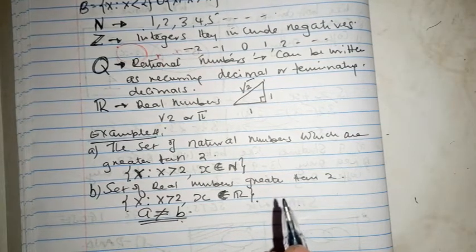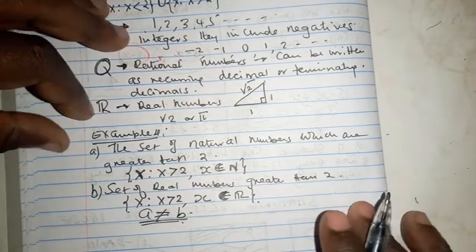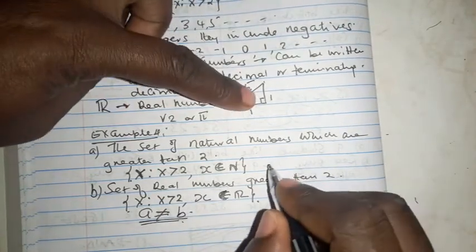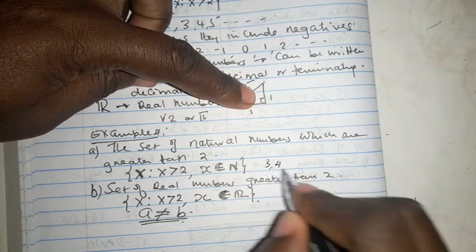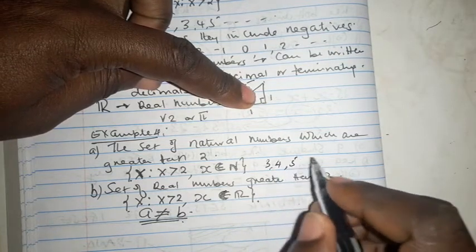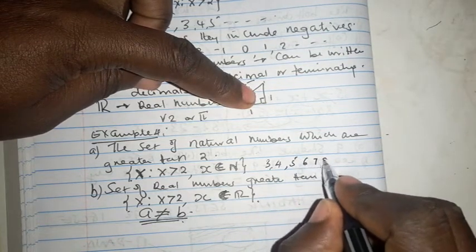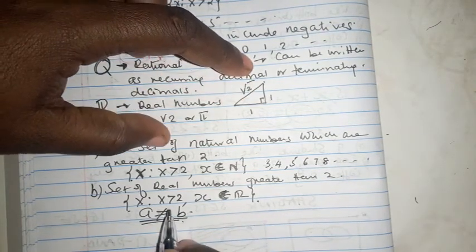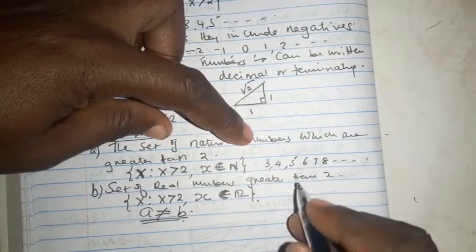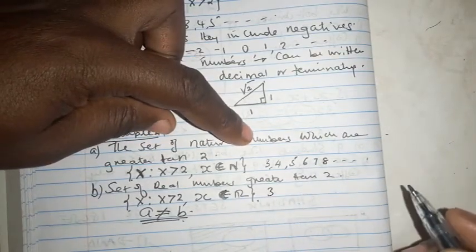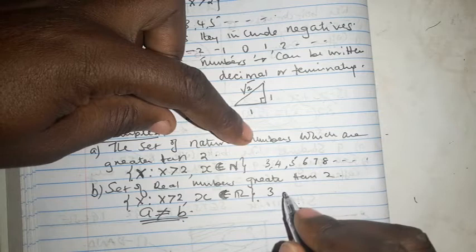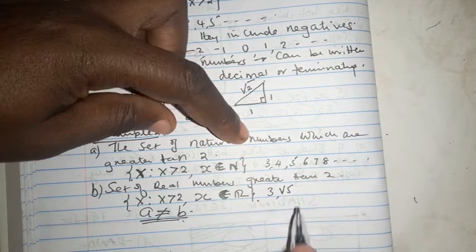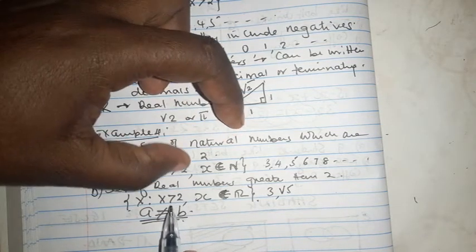Okay, but how does that difference occur? Natural numbers, we could be having 3, 4, 5, 6, 7, 8 moving forward. But when we come to real numbers that are greater than 2, we could be having 3, we could be having root 5, because root 5 is greater than 2 and it is a real number.